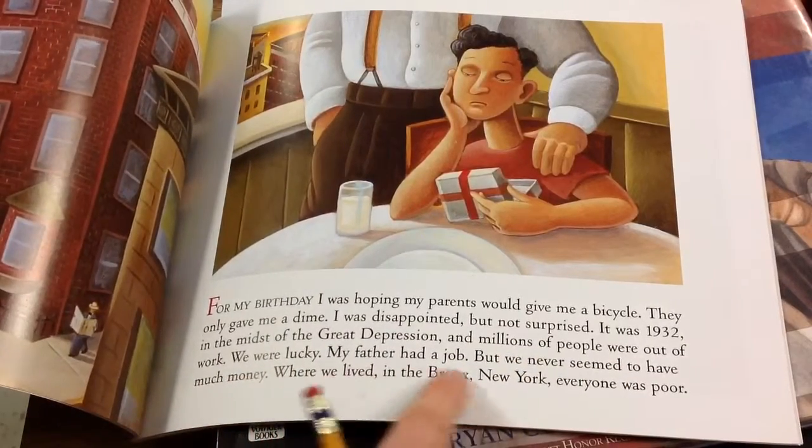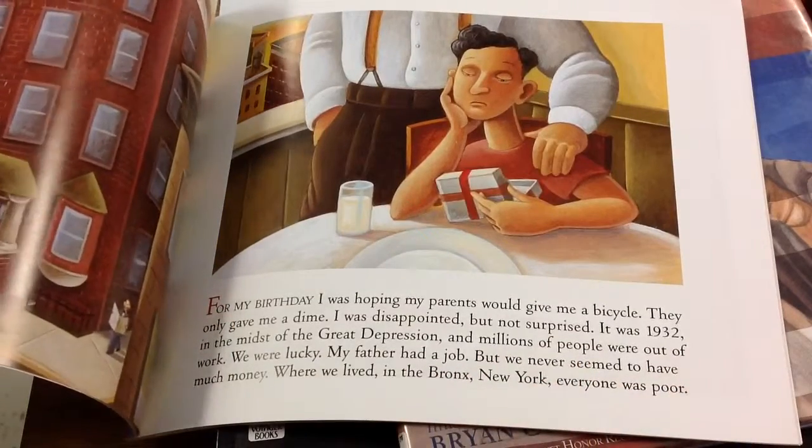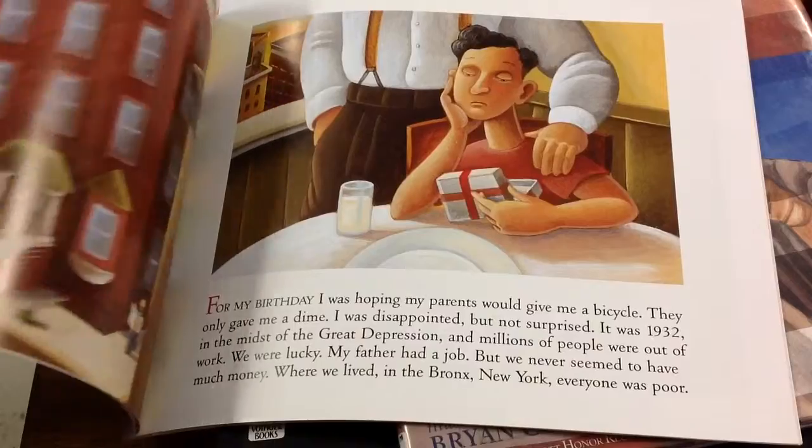"Where we lived, in the Bronx, New York, everyone was poor." Really sets up for the whole story, talking about how these people have no money.